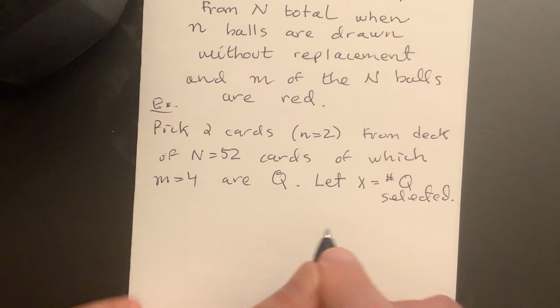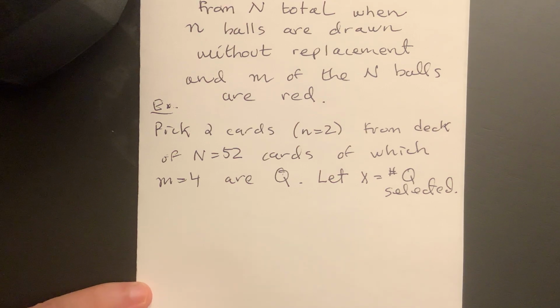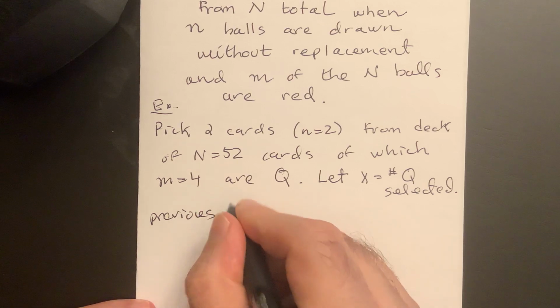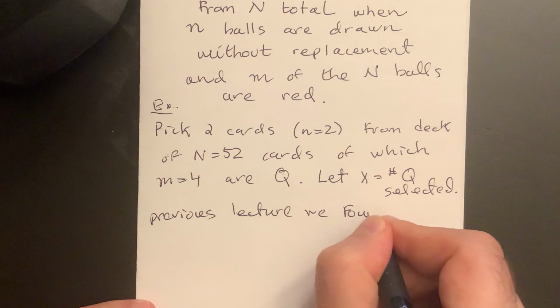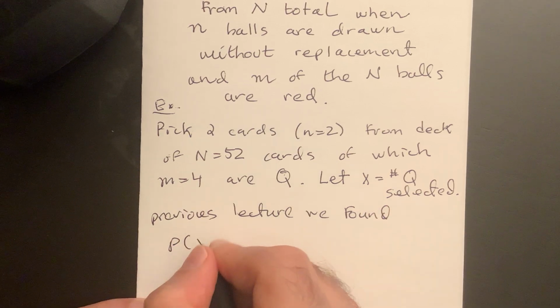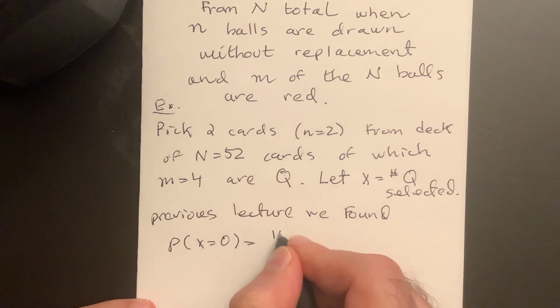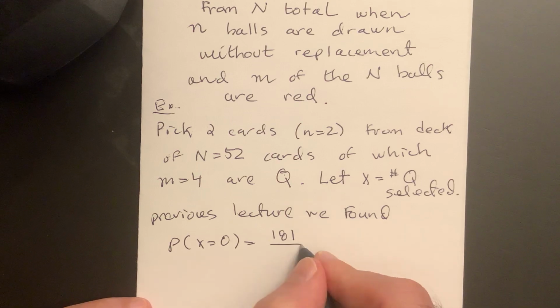We computed these probabilities in a previous lecture. I think, yes, from the previous lecture, we found probability x equals 0 was 188 over 221, I think.